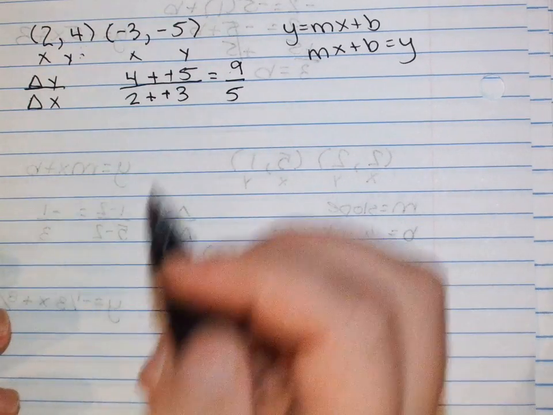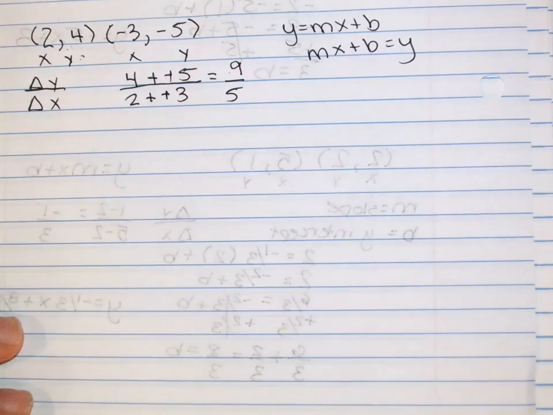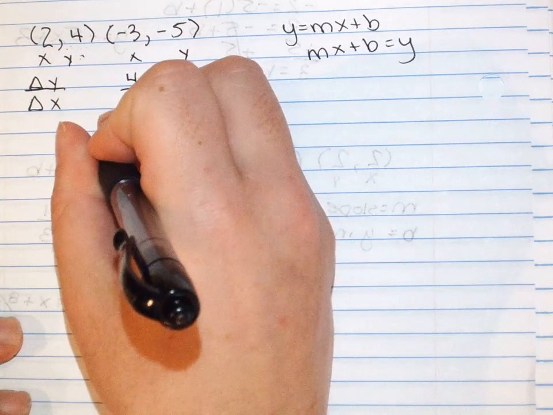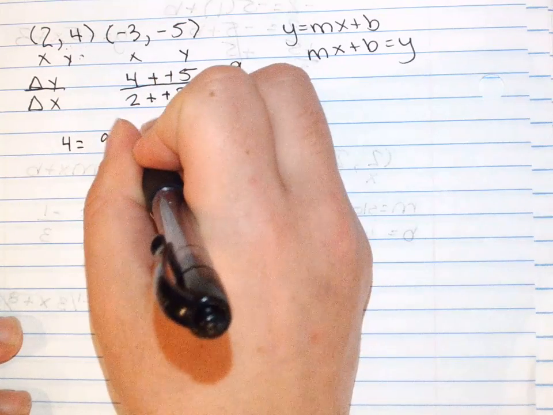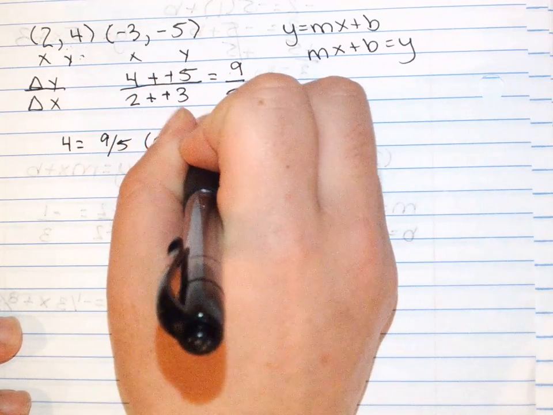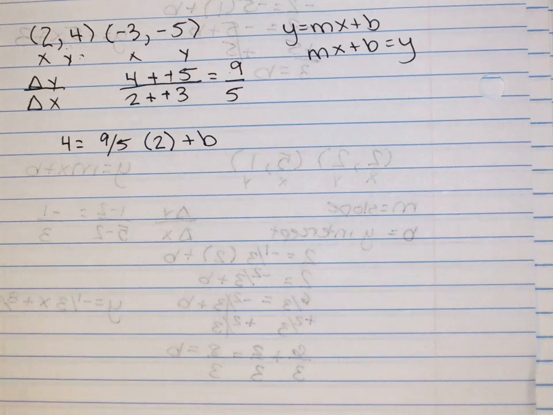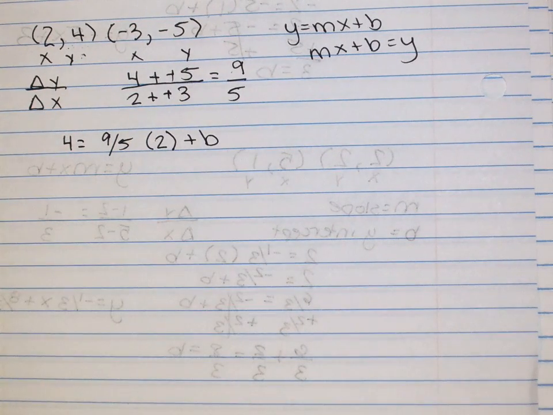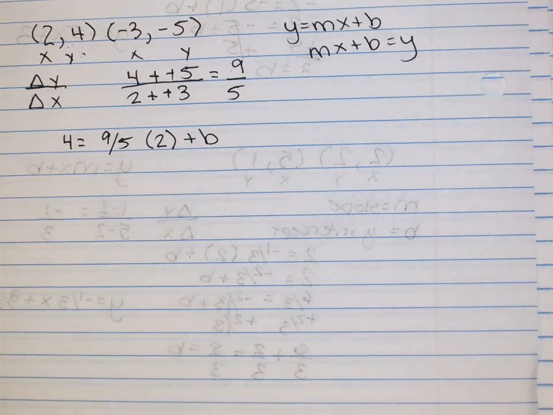Okay. And I'm going to use this set of points to help me. So 4 equals 9/5 times 2 plus b. Now, before I do anything, I'm going to turn this 4 into fifths, what it would be if it was written as fifths, just so that I can easily add and subtract the fraction, because I know that's what I'm going to have to do right here.